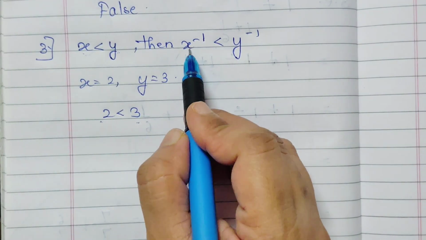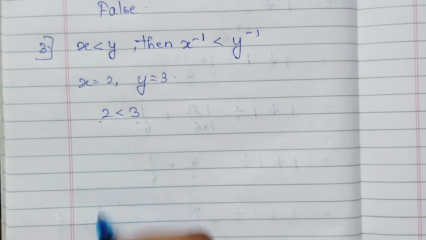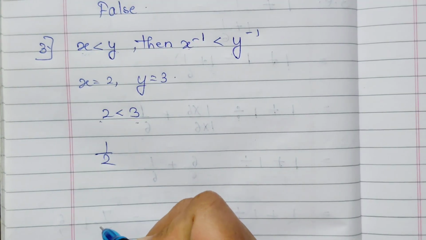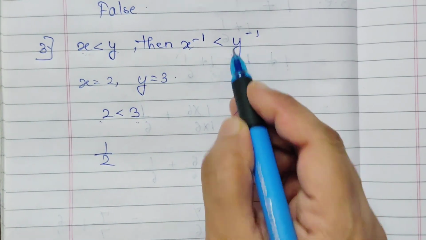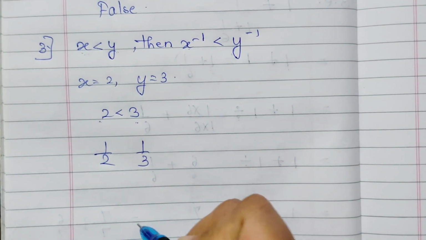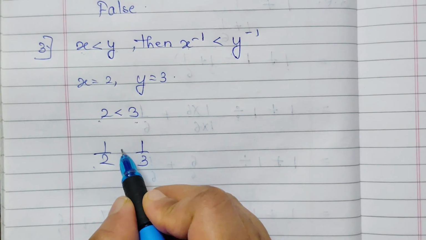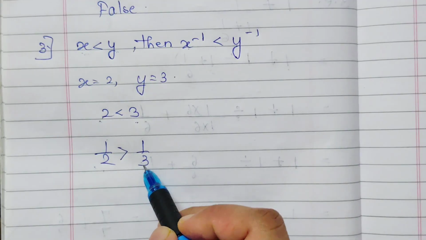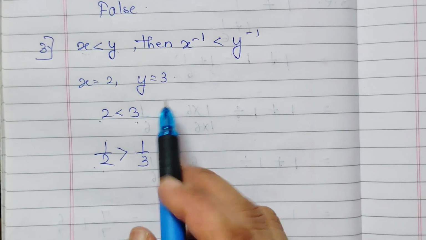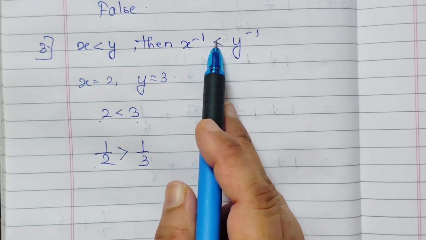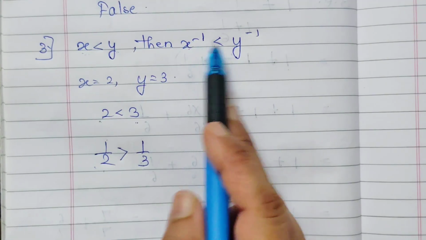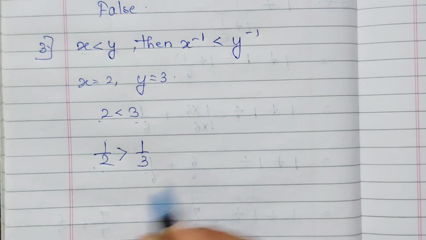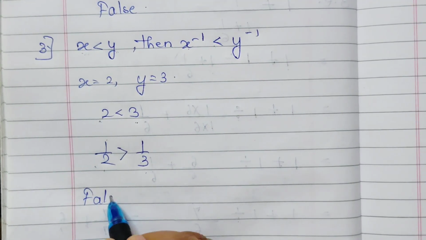Now I will reciprocate this. The reciprocal of 2 is 1 upon 2, and the reciprocal of y is 1 upon 3. Here who is bigger? 1 upon 2 is bigger, 1 upon 3 is not. But what they have given is that the reciprocal of x is smaller than the reciprocal of y. So again the answer is false.